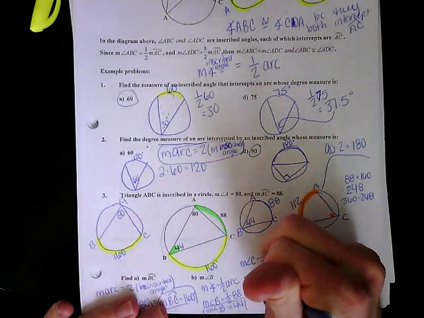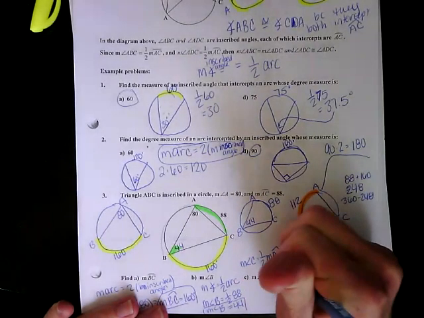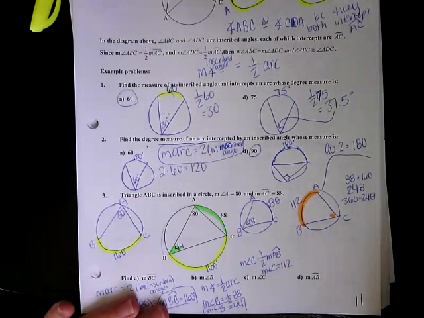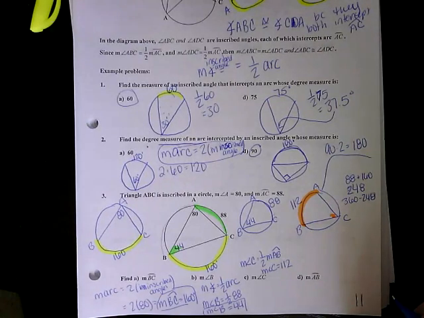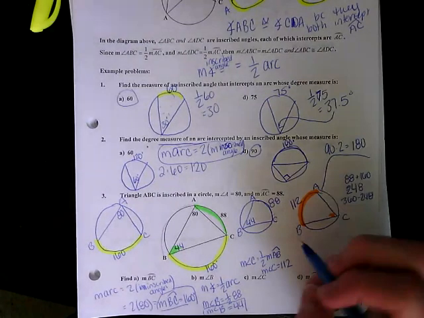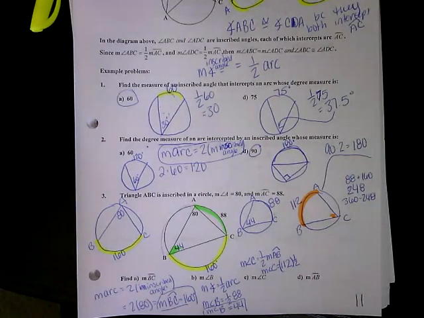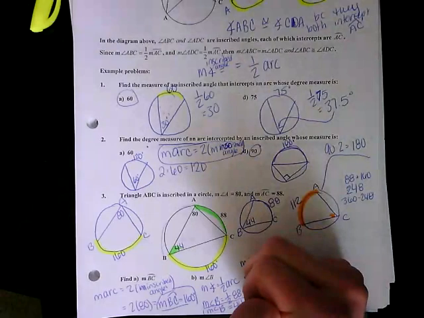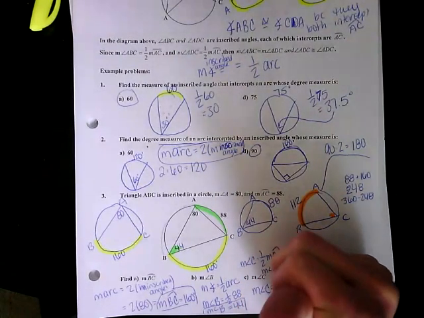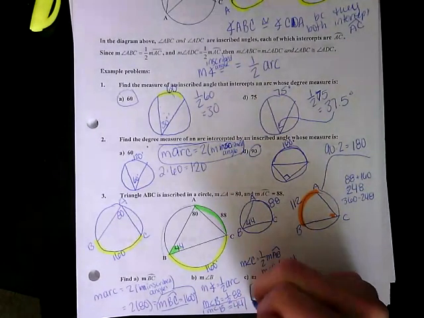The measure of arc AB is equal to 112, so half of this is 56. So the measure of angle C is equal to 56.